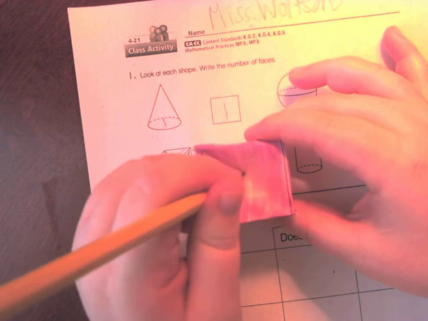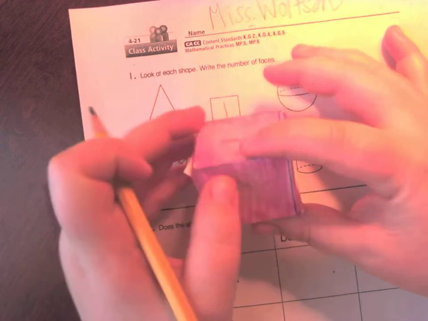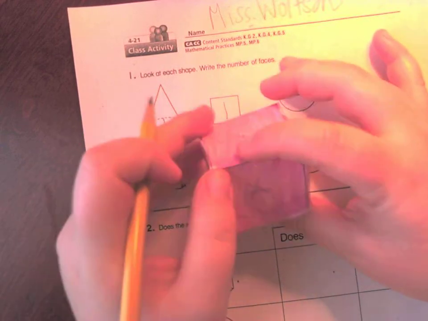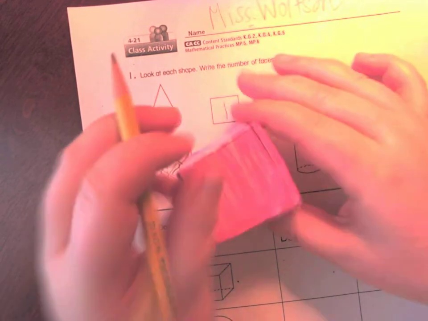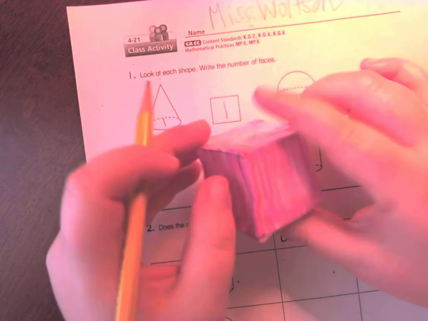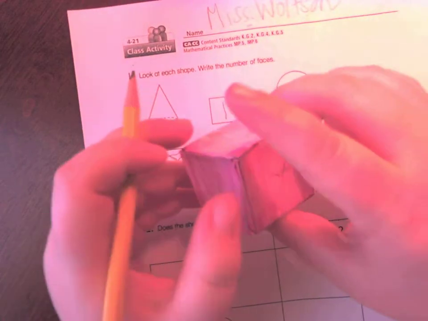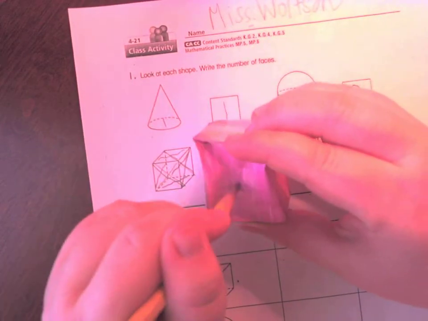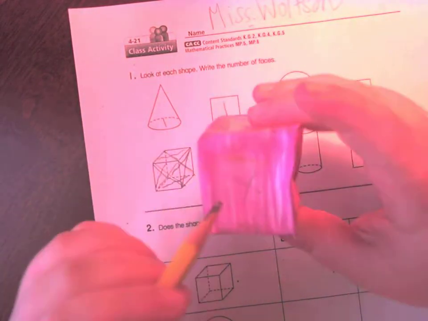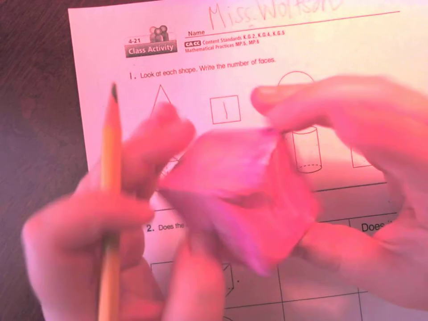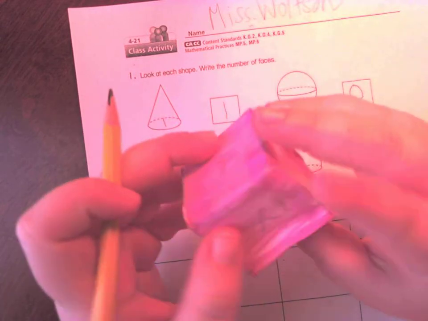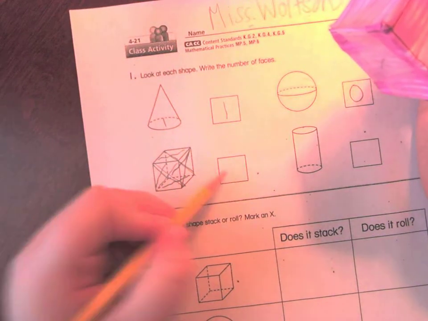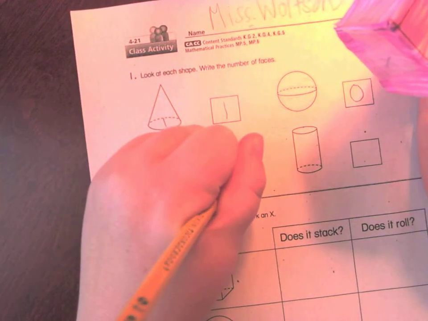So we'll start with this one. I'll put an X. 1, 2, 3, 4, 5, 6. Okay, let's double check to make sure all of our sides have an X. Got it, got it, got it, got it, got it, got it. Yep, so there were 6 faces in a cube. So we're going to write a 6 in that box.